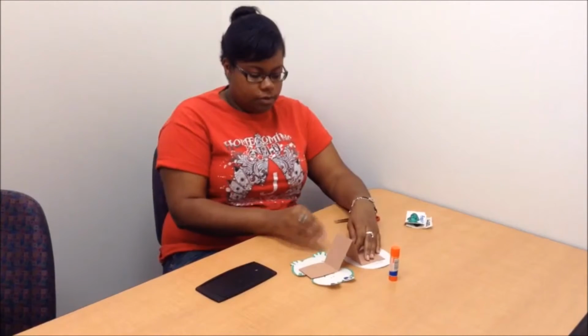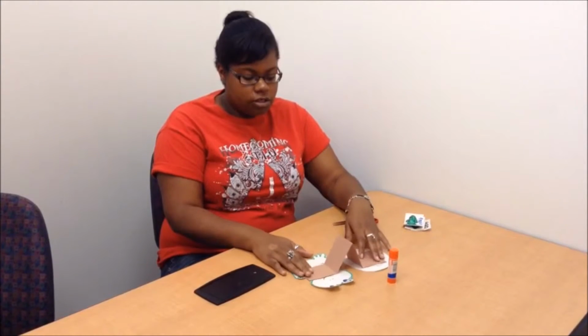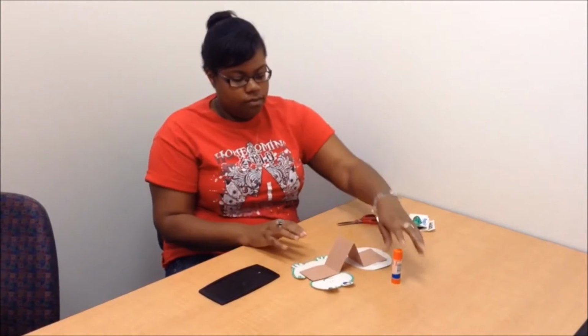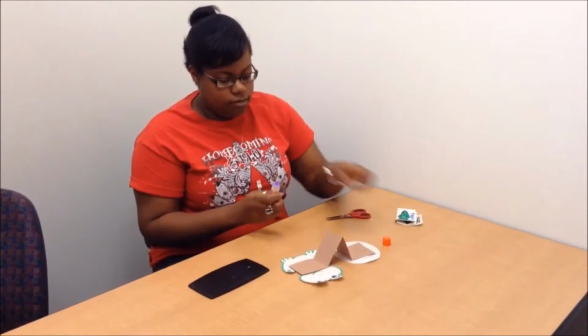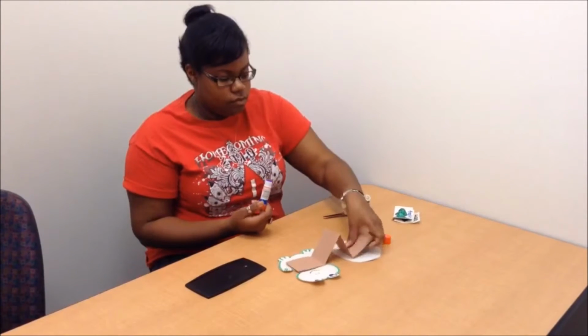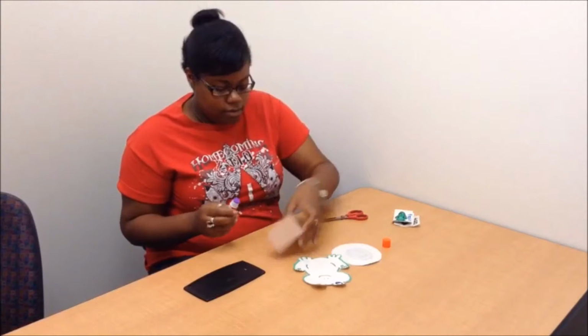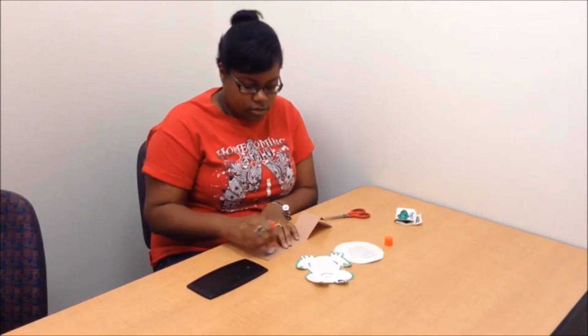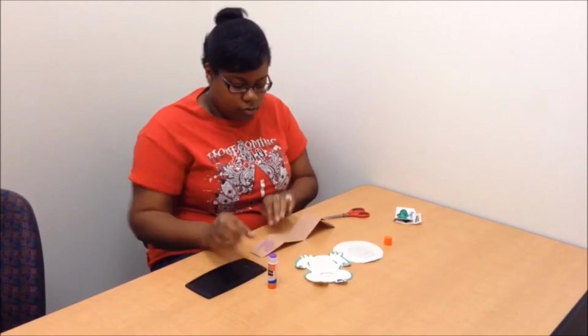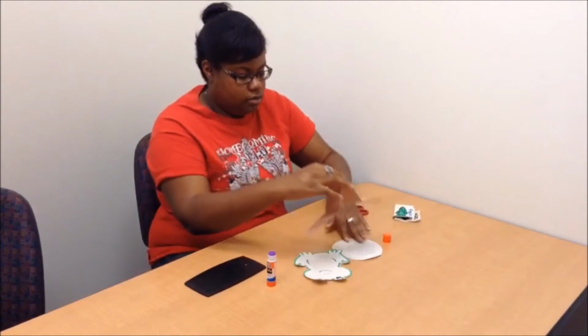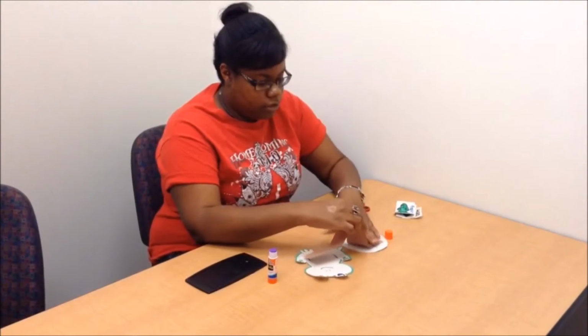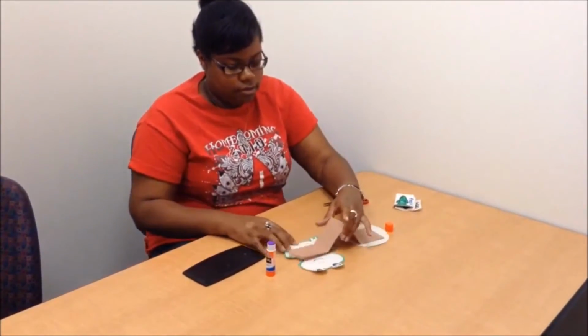So your brown piece of construction paper should look like a little tent. Just going to put a little glue down on this side. So we should have glue on both ends. And just stick it on there.